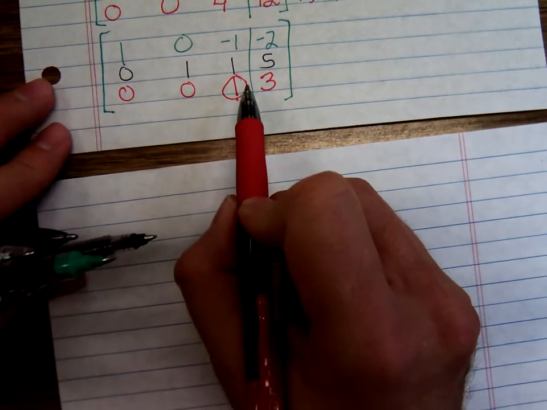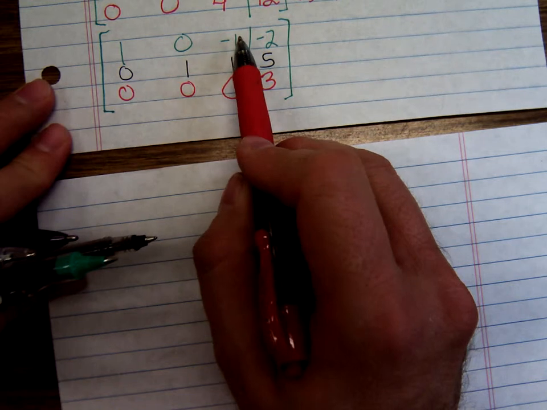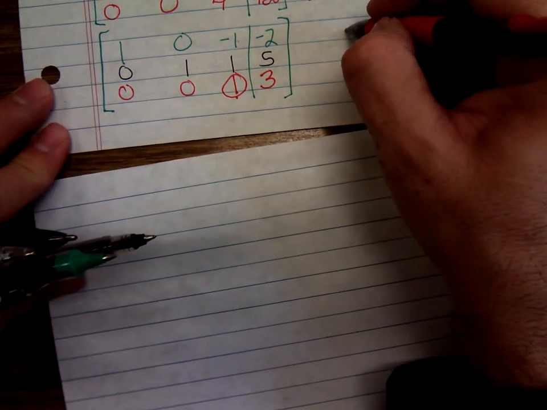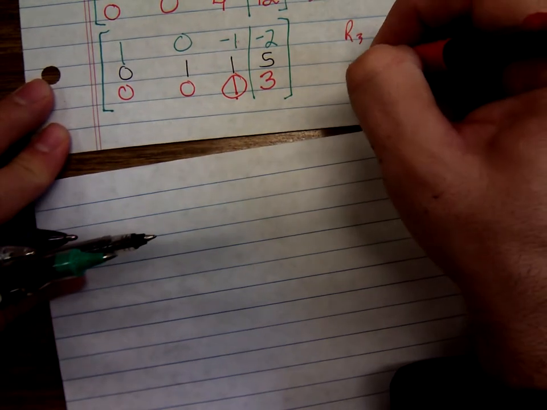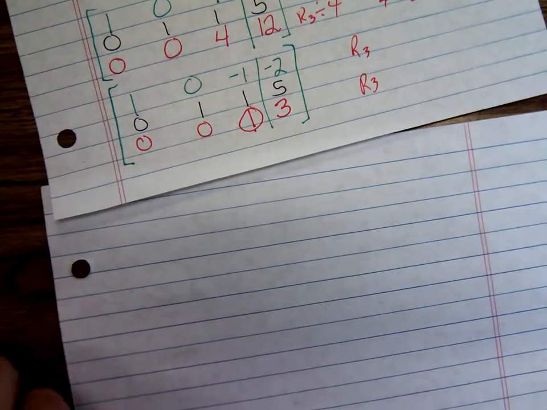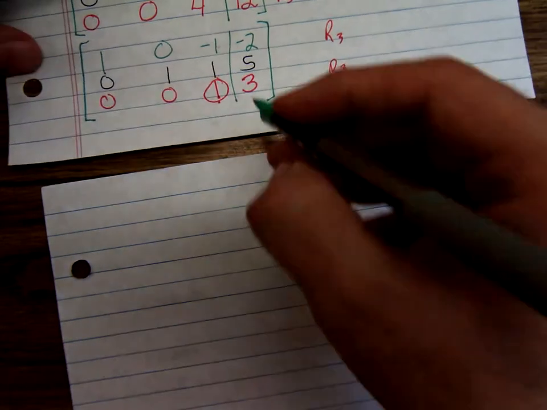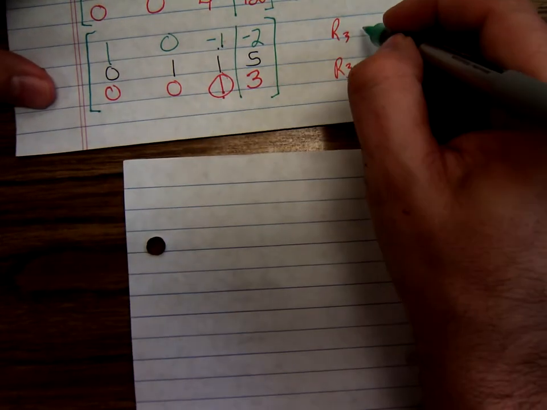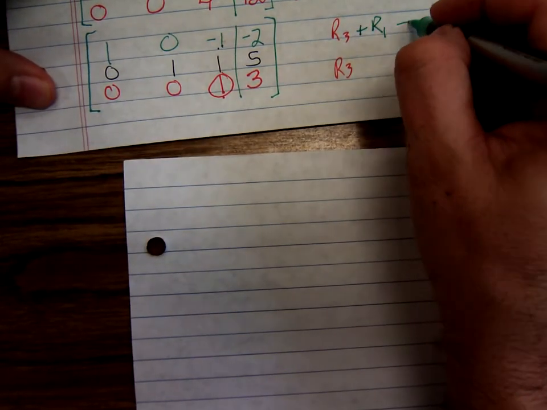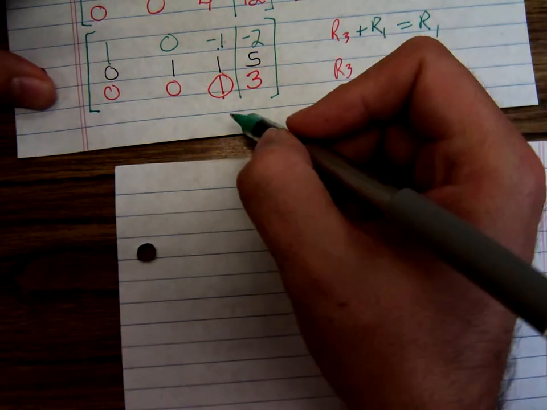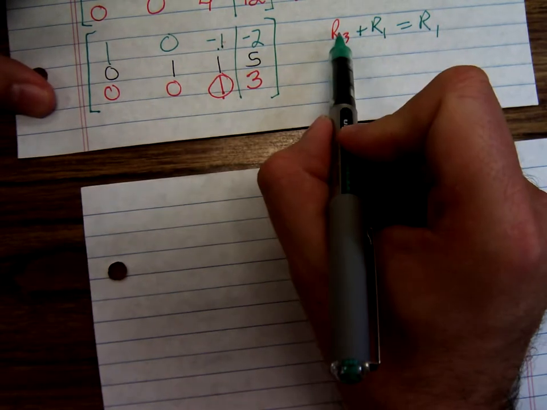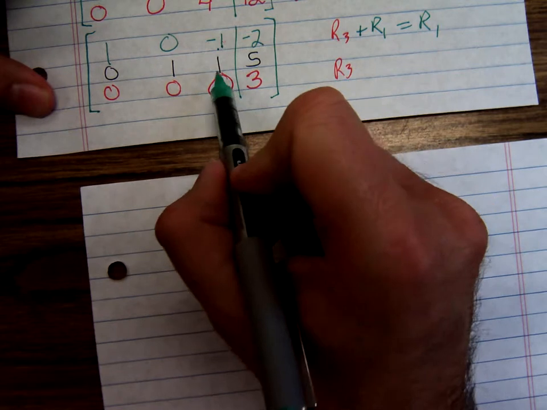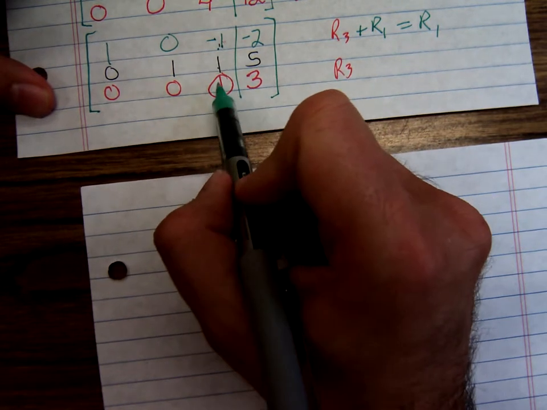So to get a 0, let's first do the green 1. Negative 1 times row 3 plus row 1. Okay, just row 3 plus row 1 gives a new row 1. Did y'all hear that? If you just multiplied row 3 by a positive 1, just adding row 3 and row 1.